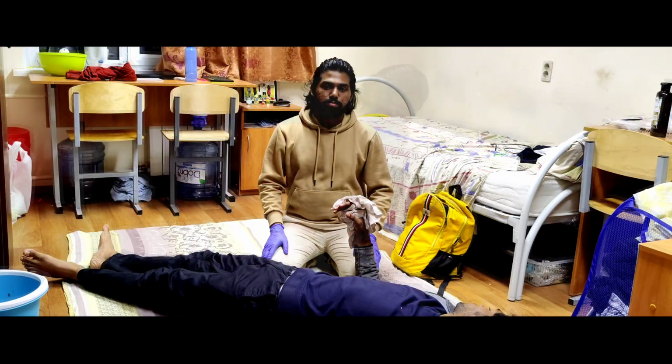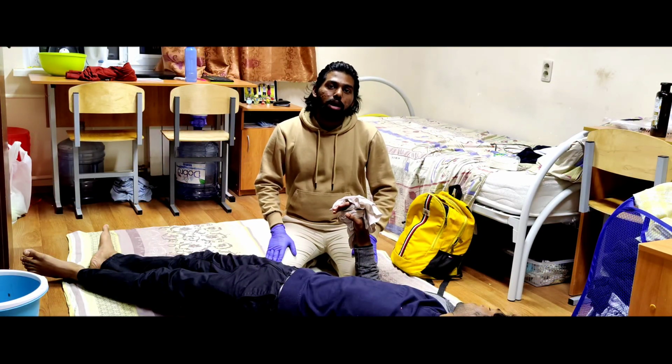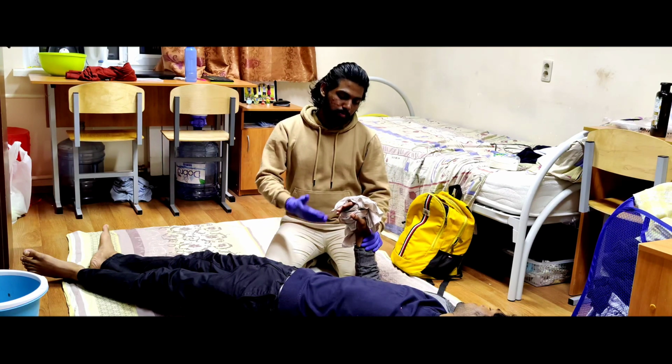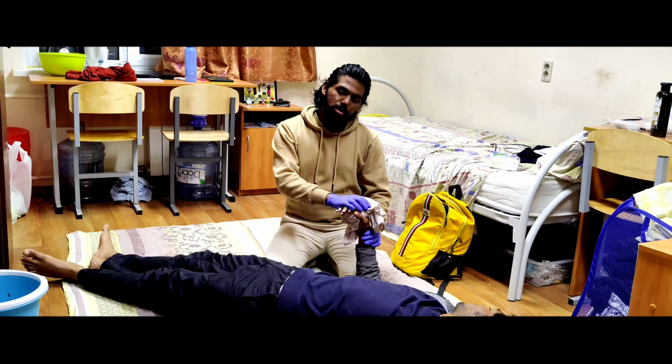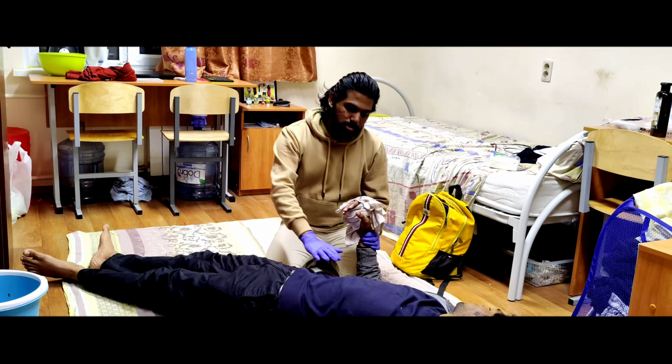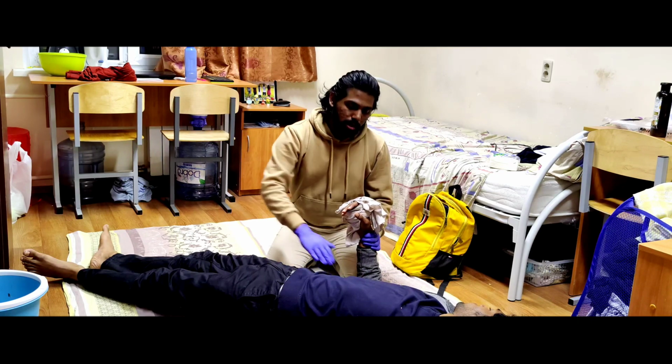Okay, then. In this case, we have a patient who has a severe artery wound and we have helped him by putting the first aid bandage on his hand. And also we have helped him by laying him down on the ground so that he can feel comfortable.